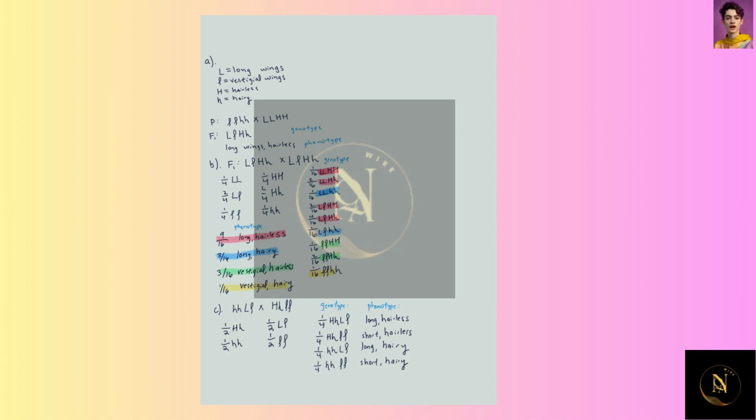Okay, so for part A of this question, we're looking to find what the progeny will be from a vestigial winged hairless male and a homozygous normal female. Those are both the recessive phenotypes, so little l, little h, crossed with the homozygous normal female: big L, big H, big H.